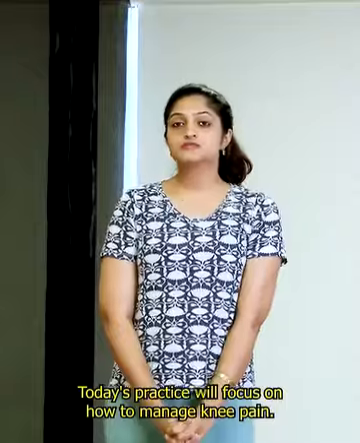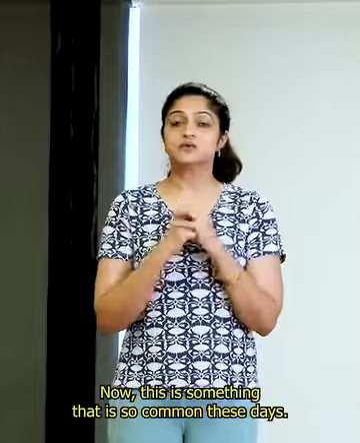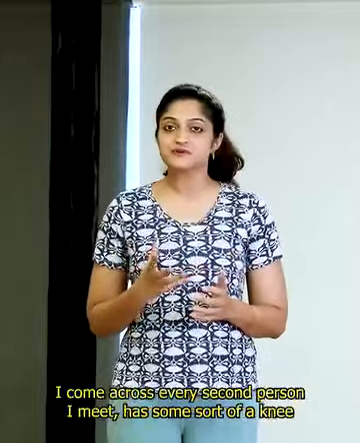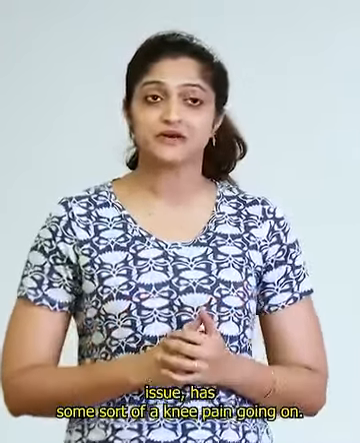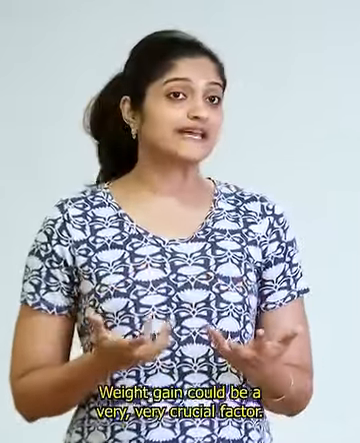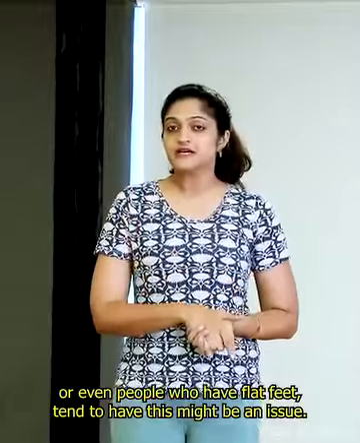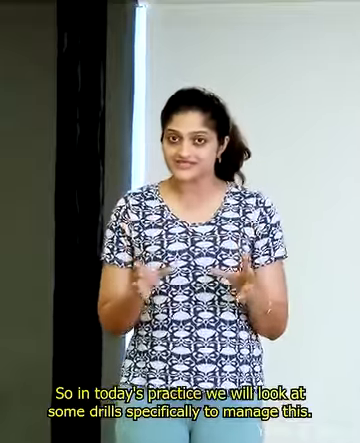Today's practice will focus on how to manage knee pain. Now this is something that is so common these days. I come across every second person I meet has some sort of knee issue, some sort of knee pain going on. This could be due to multiple factors. Age could be one of the factors. Weight gain could be a very crucial factor. And also some other health conditions, arthritis, or even people who have flat feet tend to have this knee pain issue. So in today's practice, we will look at some drills specifically to manage this knee pain.